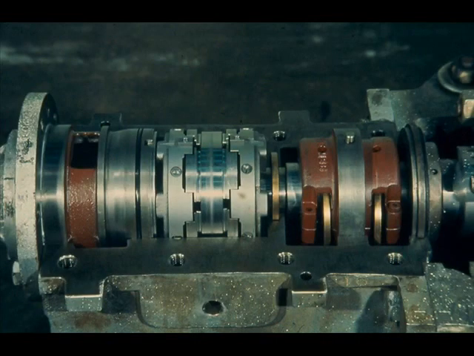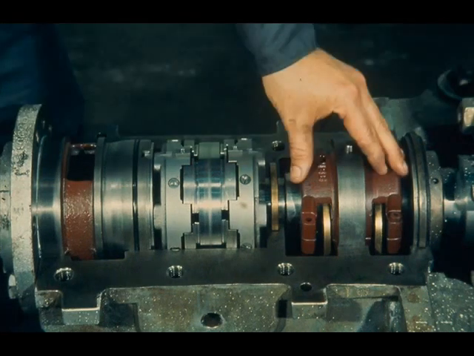Now, having removed the upper bearing housing, we can better see the parts making up the bearings and their arrangement. As explained earlier, the bearing housing contains the pump shaft journal bearing, as is being pointed out here.